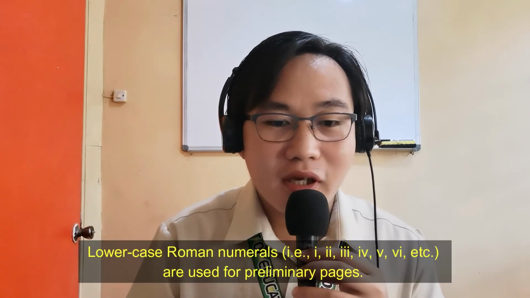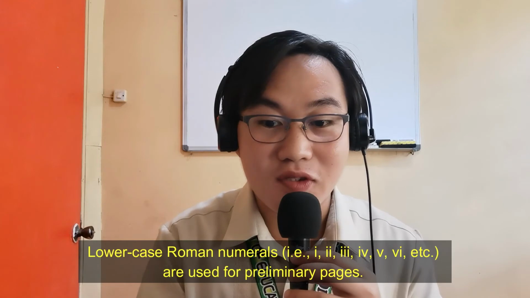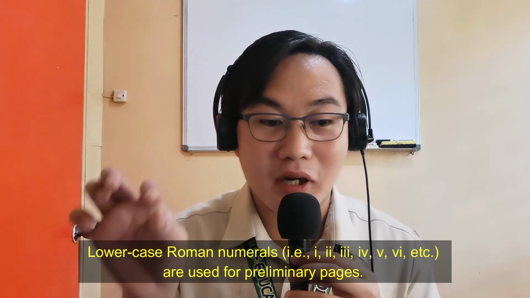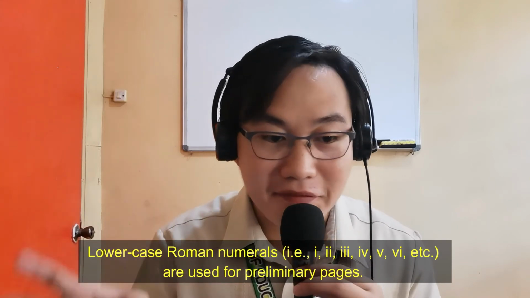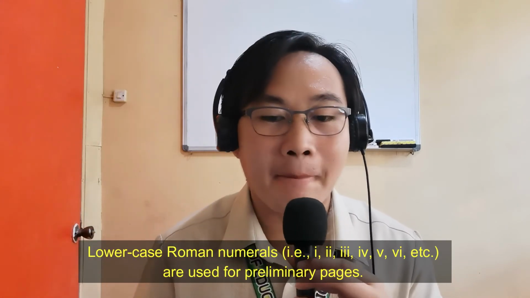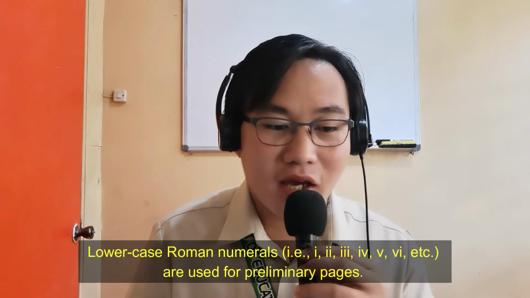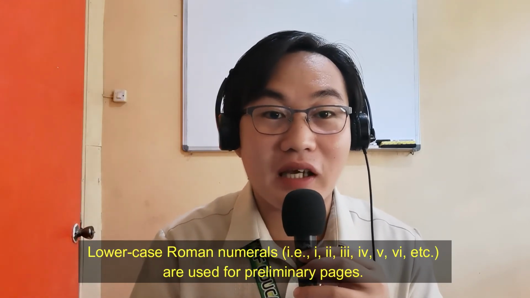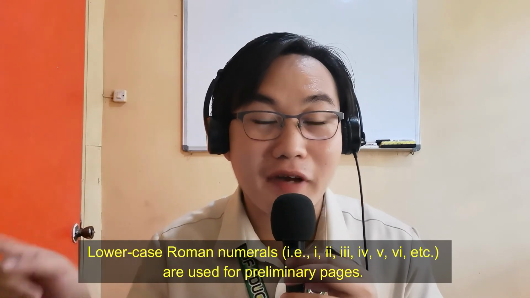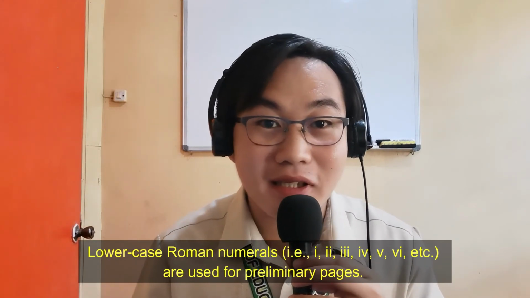Iba kasi yung presentation naman sa Roman numerals as how we are going to use them, okay? In the numbering or page number. So, lowercase Roman numerals, makikita nyo sa inyong screen ngayon, example, yung mga maliliit na letter i, ii, iii, iv, v, vi, and etc. are used for preliminary pages. So, sa ating preliminary pages, hindi tayo pwede maglagay ng Arabic number 1, 2, 3, 4, 5. No, Roman numerals ang gagamitin natin.